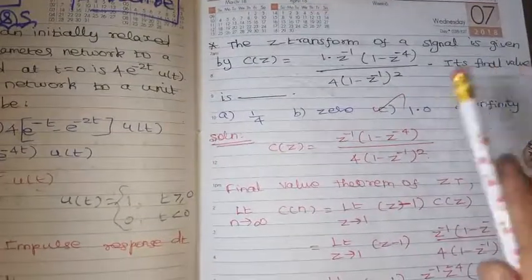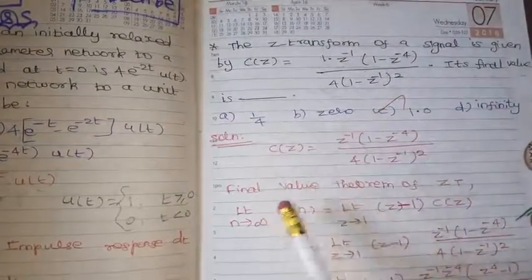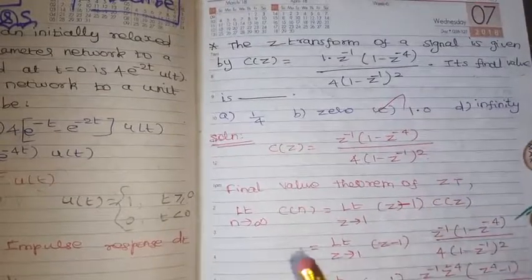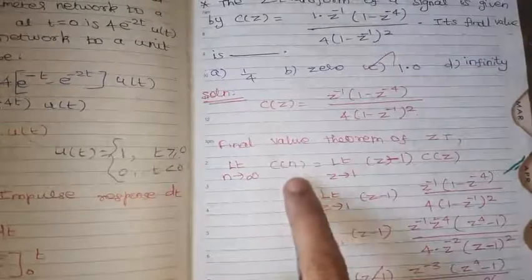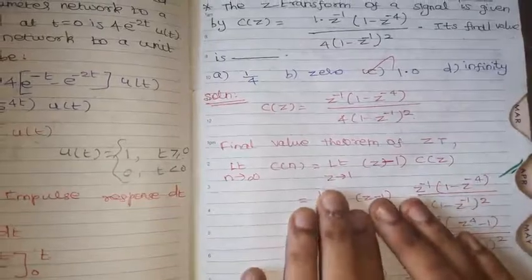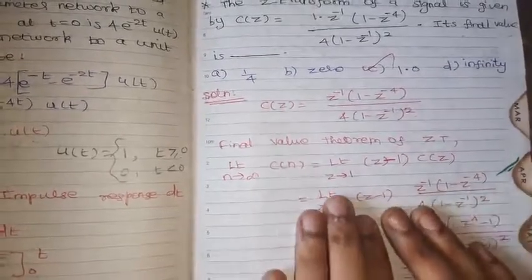We need to find out the final value of the given function. It is nothing but Z transform. Final value theorem of Z transform. What is the final value theorem of Z transform? Let limit n tends to infinity, c of n is equal to limit z tends to 1. This is the basic formula for the final value theorem of Z transform.